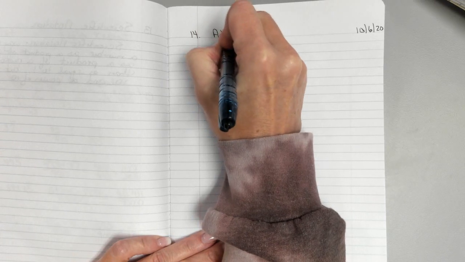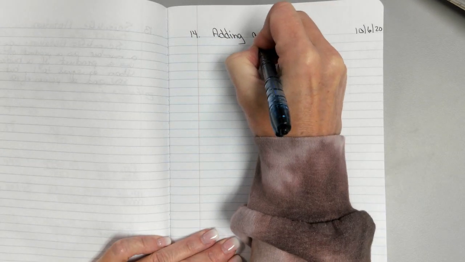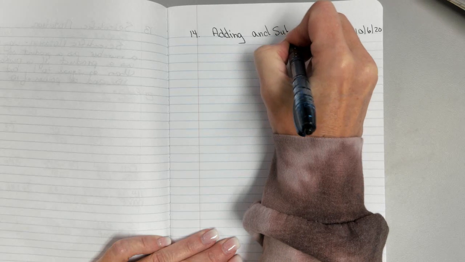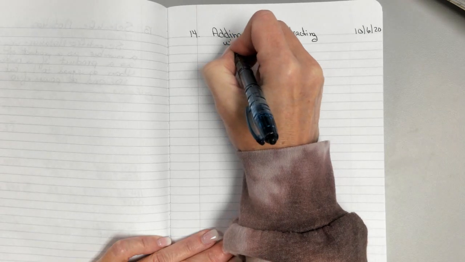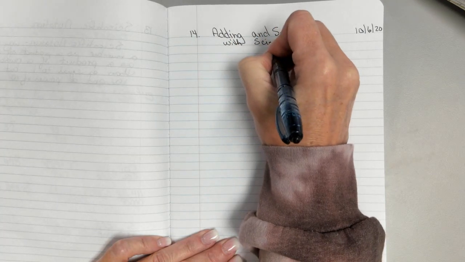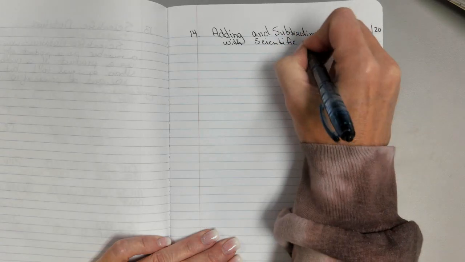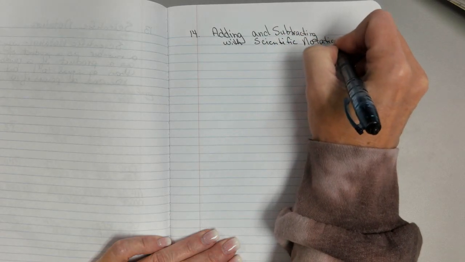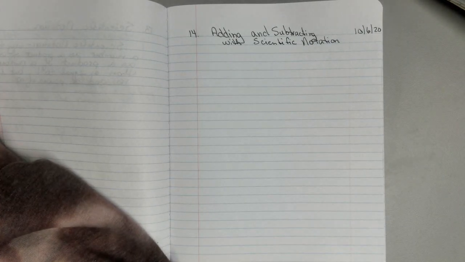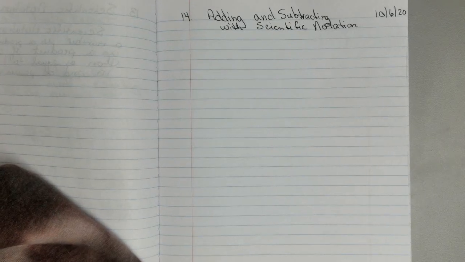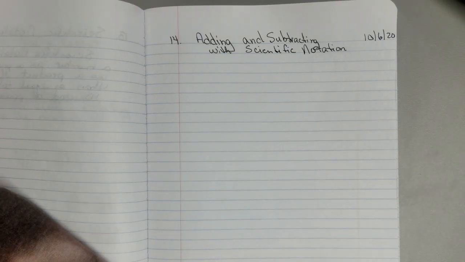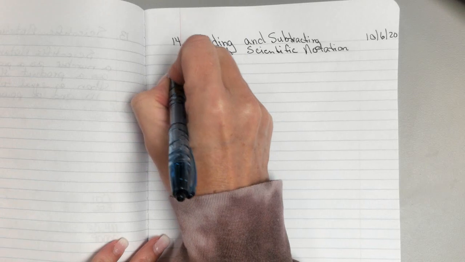All right, so page 14, adding and subtracting with scientific notation. Now, as always, as I'm writing the notes, you're writing the notes. Pause if you need to catch up if I write too quick. But everything should be in your journal that is in my journal. Okay? All right, so let's just start with the problem and see what this is going to look like.